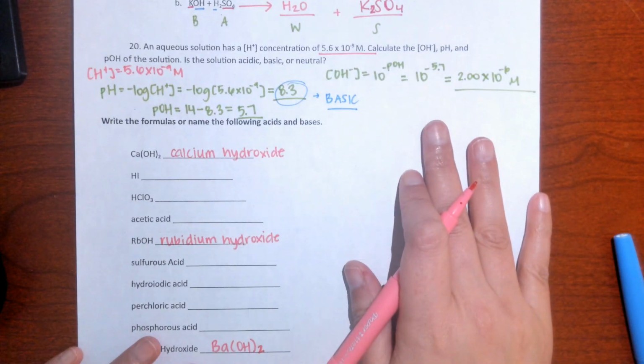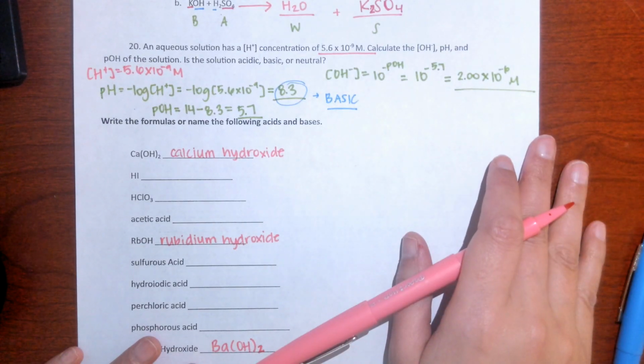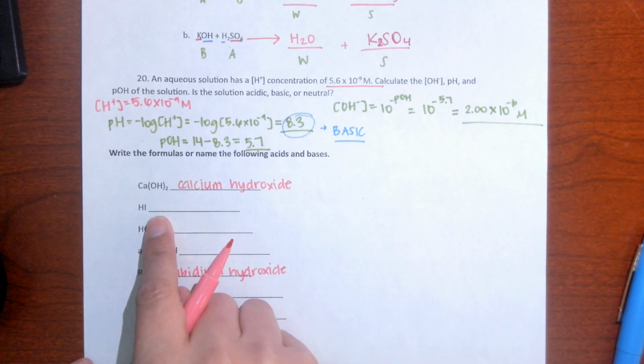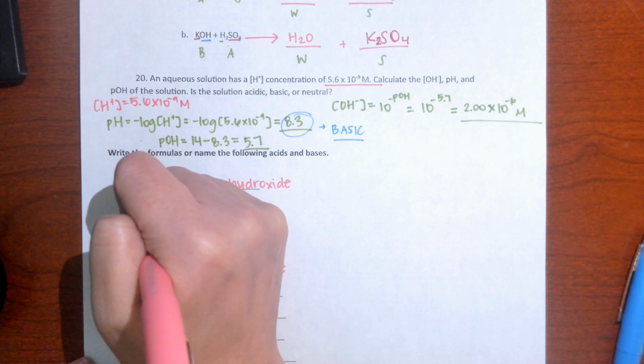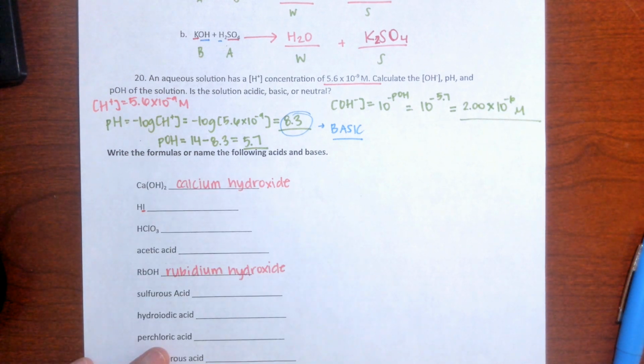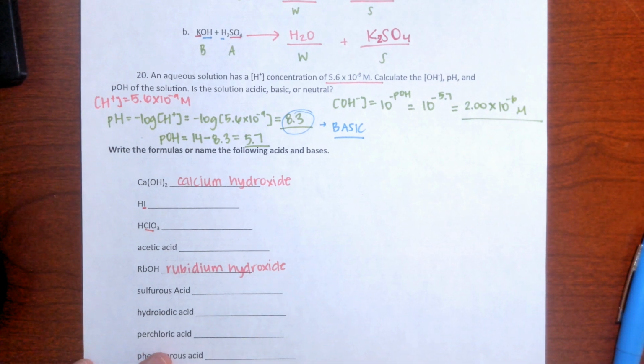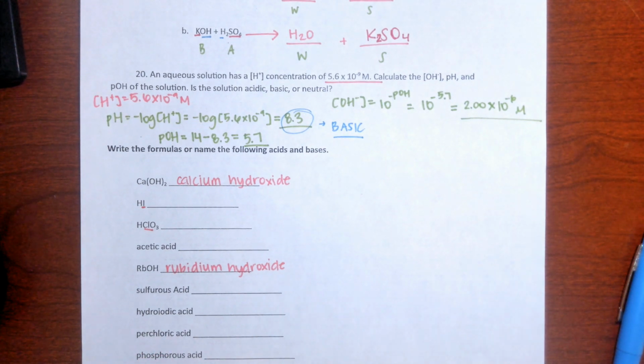Now for the acids, so that's where a lot of the fun rules come to play. So we have HI. My trick is just look at the second half of the formula, so that way it tells you, okay, do I put hydro or no hydro?